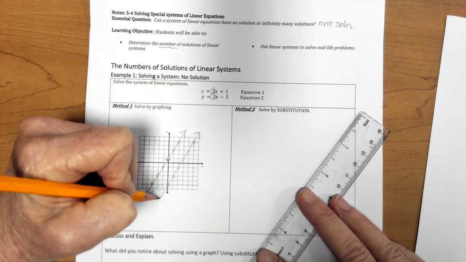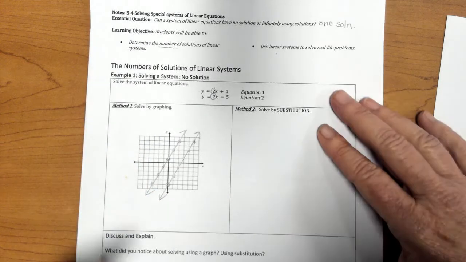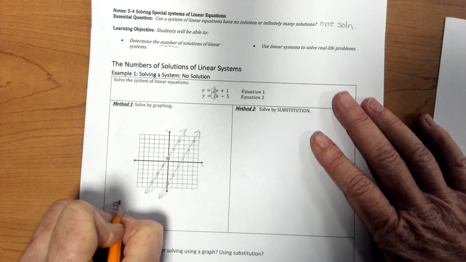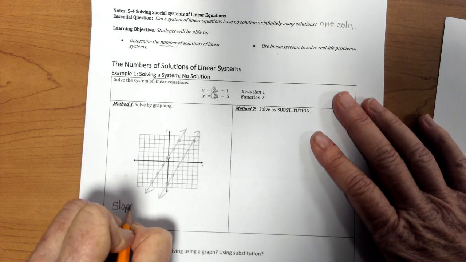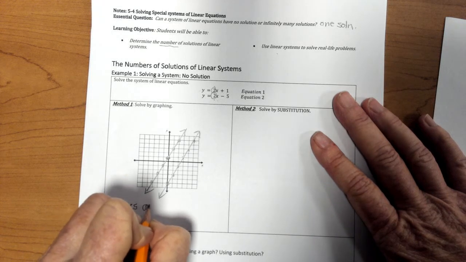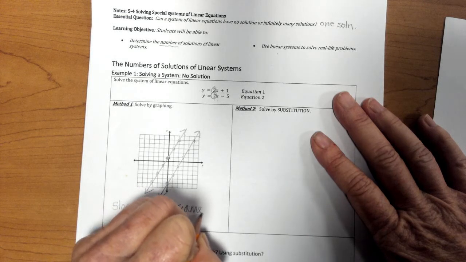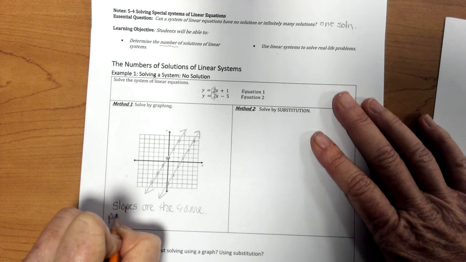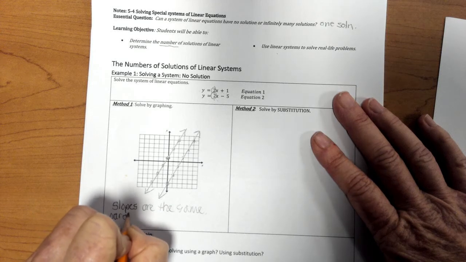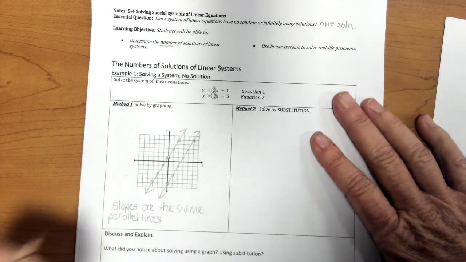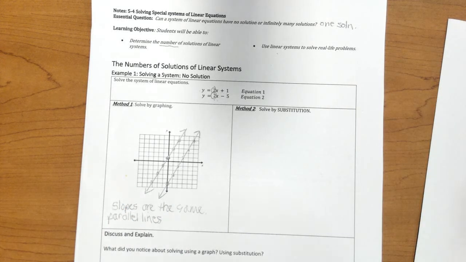Well, you should have noticed that based on the fact that both the slopes were the same, therefore, they're parallel lines. And I remember when I asked you for the definition of parallel lines, you told me that they never cross.